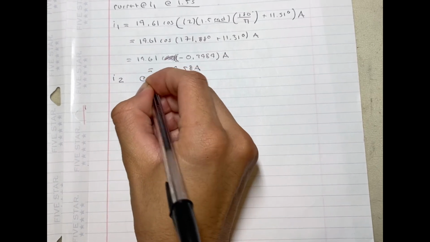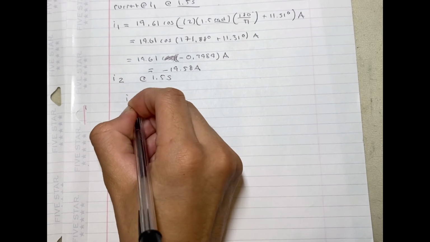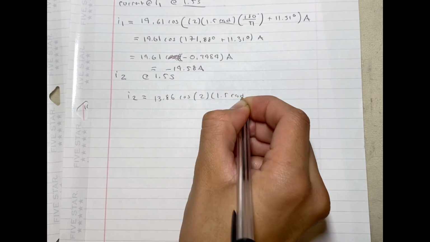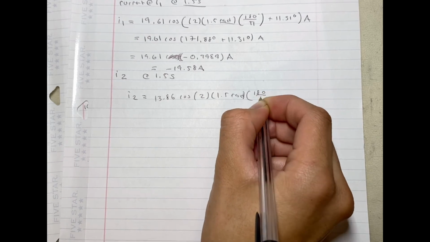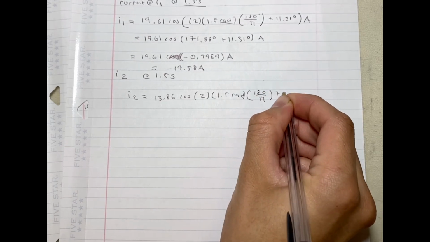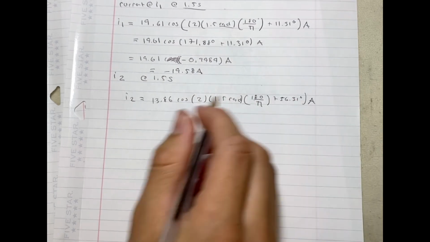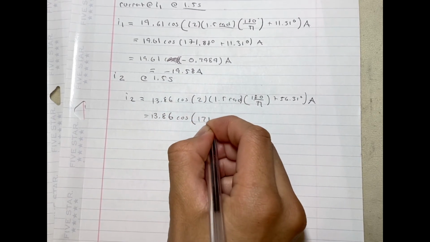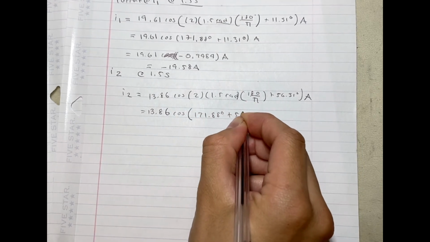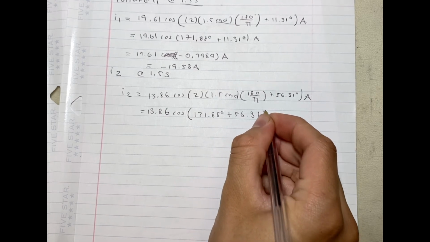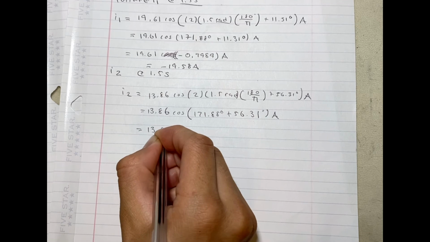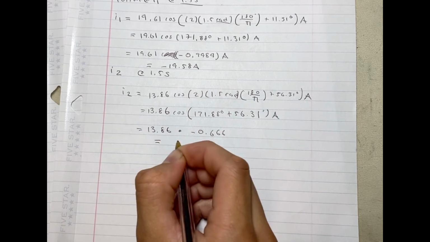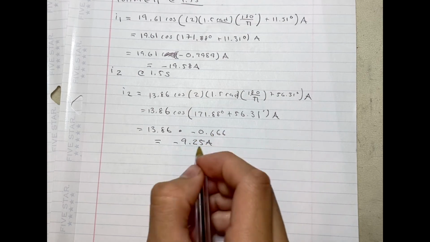I2 at 1.5 seconds. So I2 is going to be equal to 13.86 cosine of 2 times 1.5 radians times 180 divided by pi plus 56.31 degrees amps. This simplifies to 13.86 cosine of 171.88 degrees plus 56.31 degrees amps. This simplifies down to 13.86 times negative 0.666, which gives I2 at 1.5 seconds negative 9.25 amps.